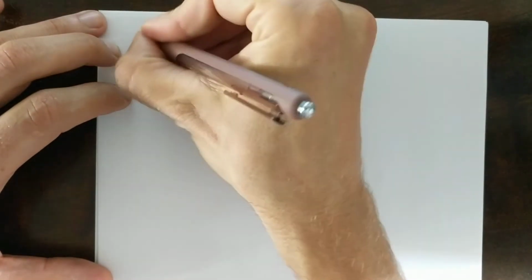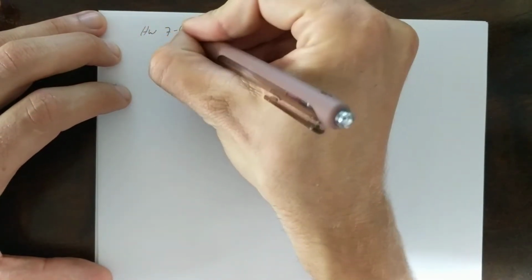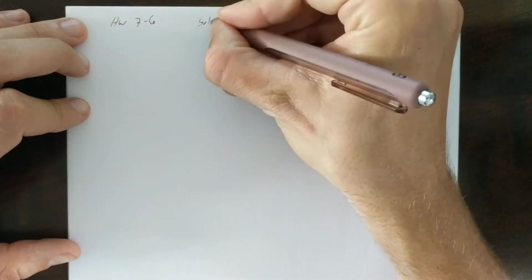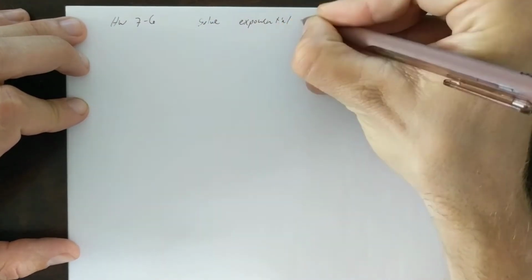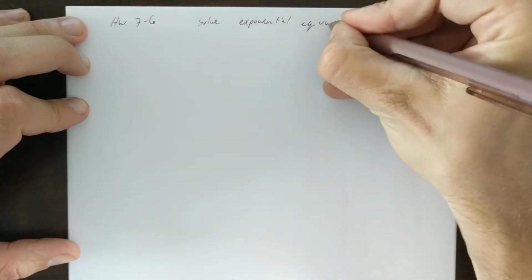All right, so today we're going to work on solving two different types of exponential equations. By the way, this is homework 7-6, and we're just going to do the front page of it. But two different types. We're going to solve exponential equations, two different types of them.